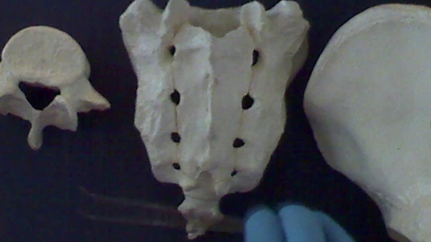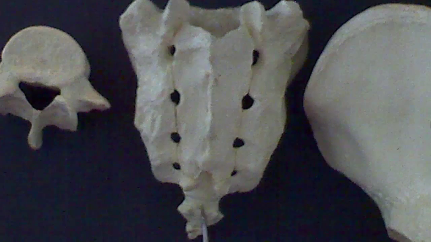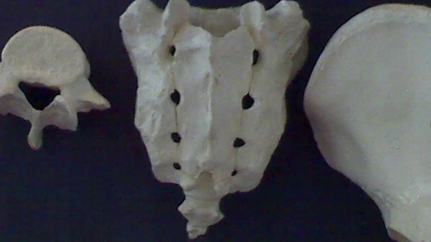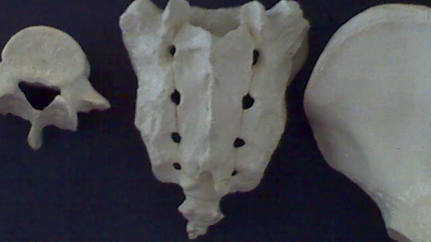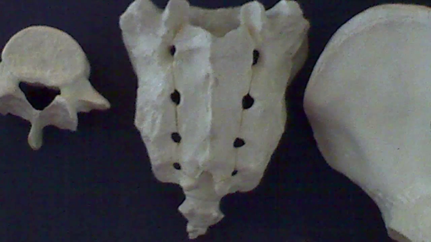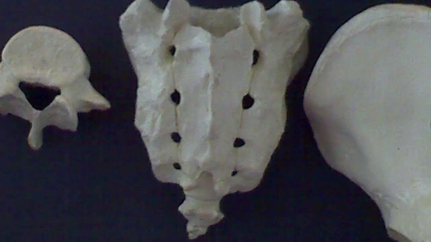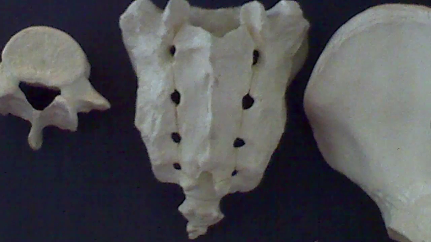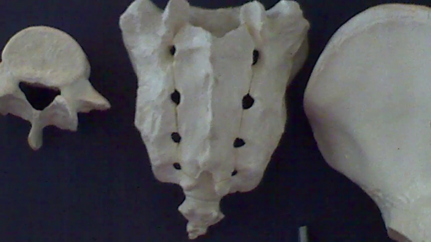And again, starting at this portion right here, this line, and inferiorly is going to be the coccyx. And so it's fused in both of these cases. We have some sacrums where the coccyx is either detached and separate in the bin, or we have some that are missing the coccyx altogether. So make sure that you recognize which one is which. Okay.